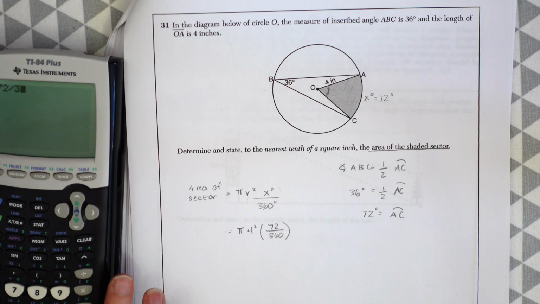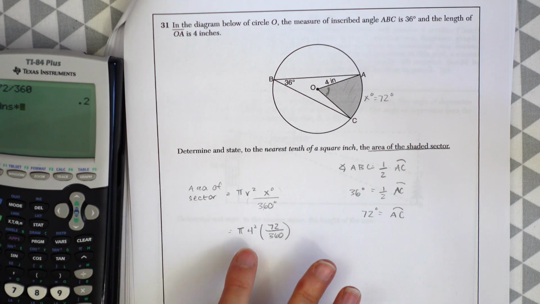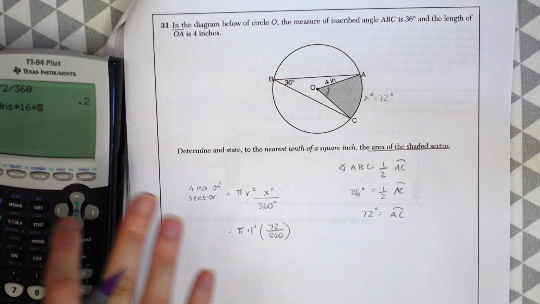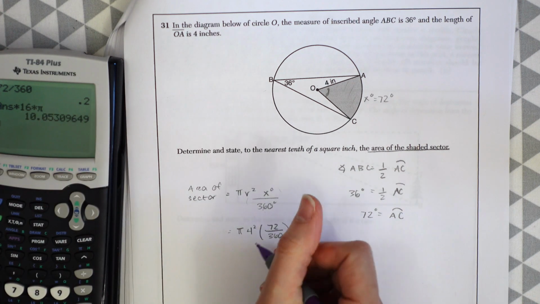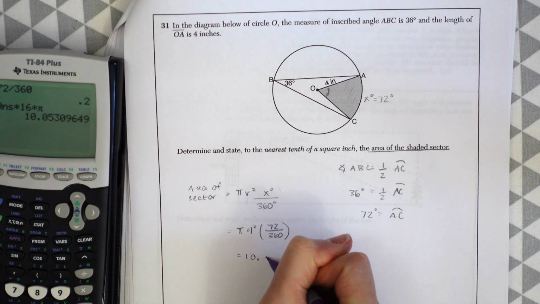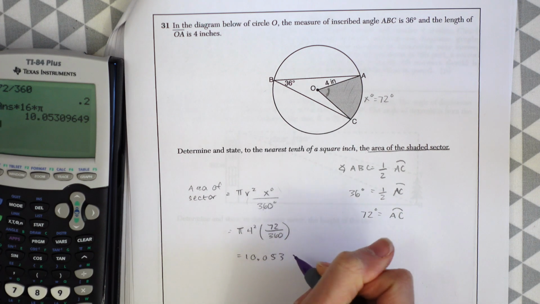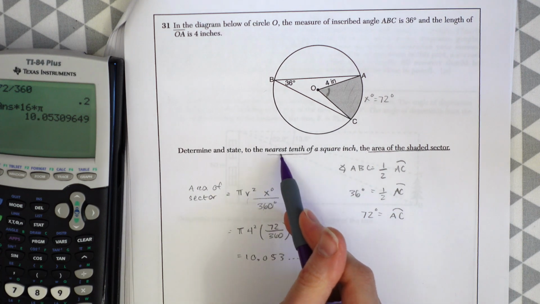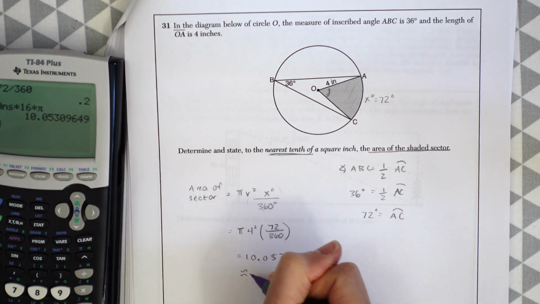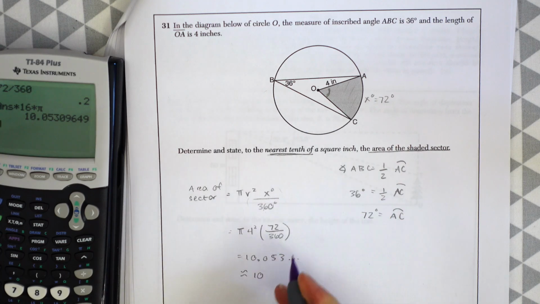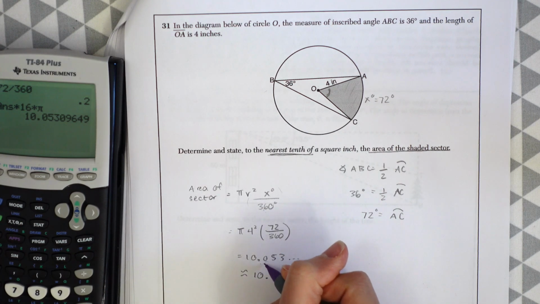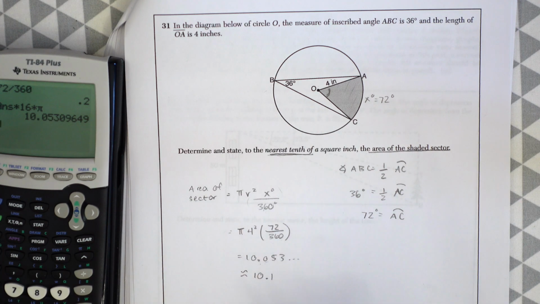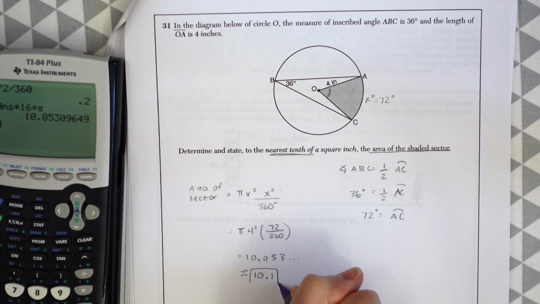So we have 72 divided by 360 times 16 times pi, and we get 10.053, and it keeps going, and we want it to the nearest tenth. So we're just gonna round this first decimal place here is our tenth, so we're gonna round up because it's next to a 5, and we have our answer 10.1.